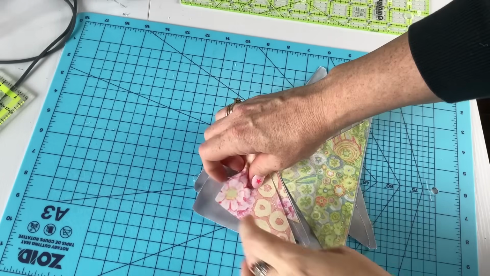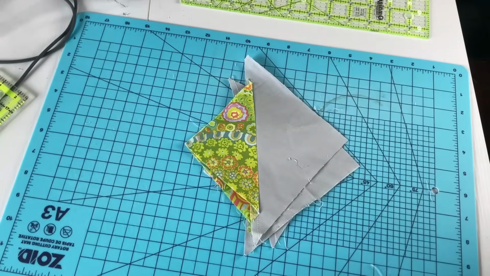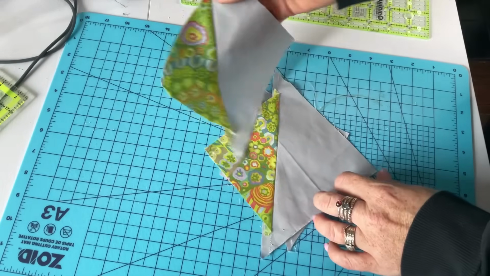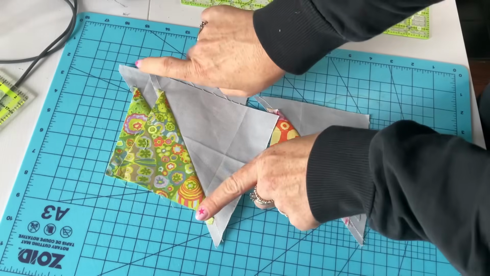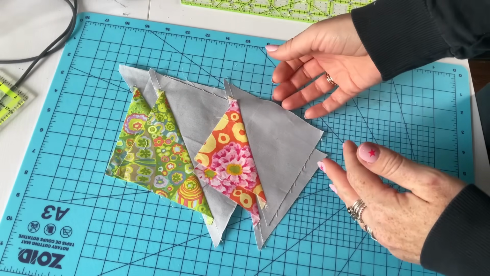Okay, so that's them stitched. I'm going to go and press. Okay, so here they are. So these are the bigger two. They look a bit funny with their little tails. And these are the smaller two.